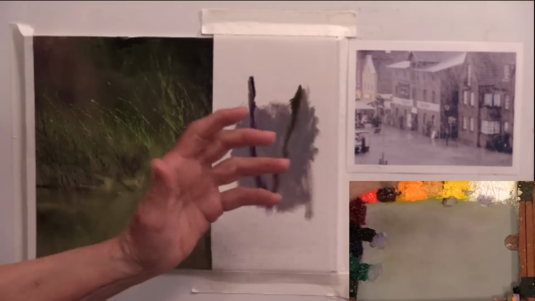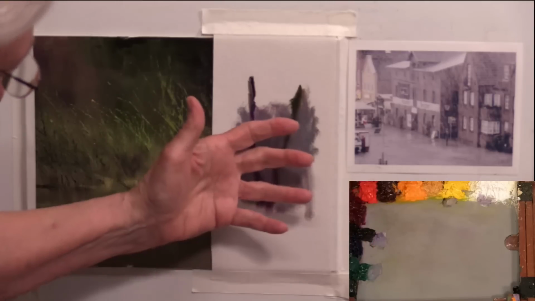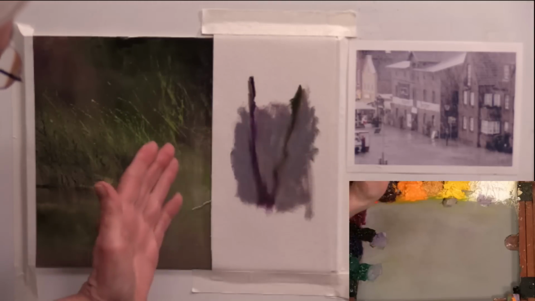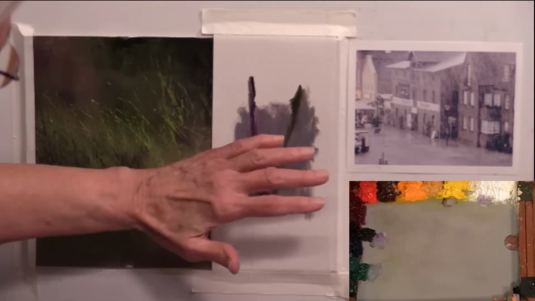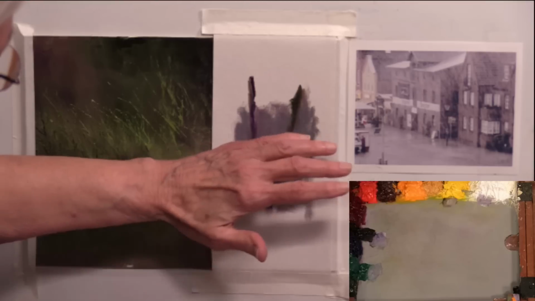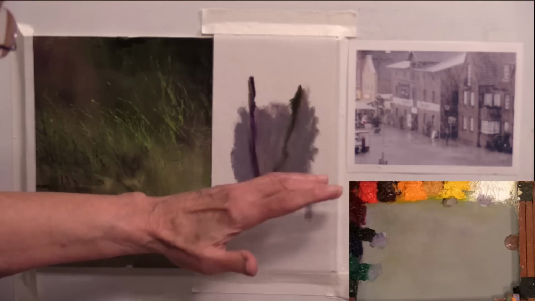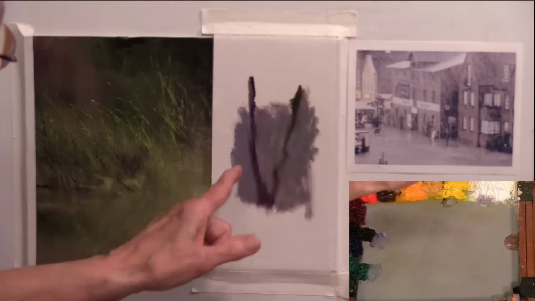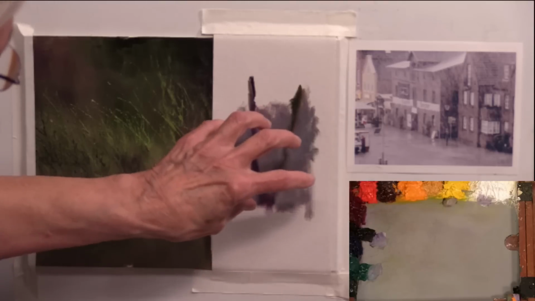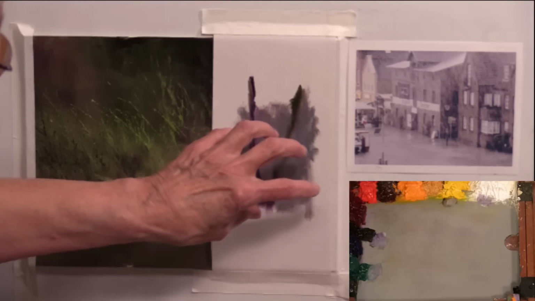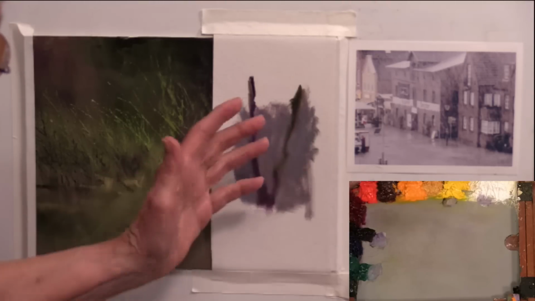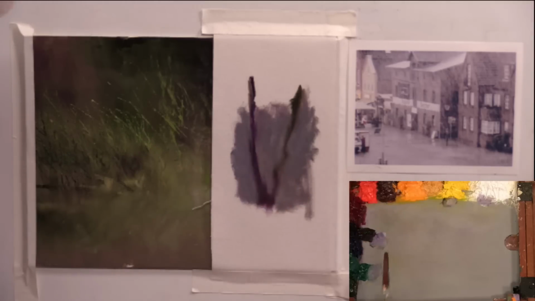I said the rain kind of takes on the colors that we're seeing here. The value of the rain itself is not white, so you wouldn't pick up white for that. It's whatever colors and values that you see through there, plus a little lighter. So let's just do that.